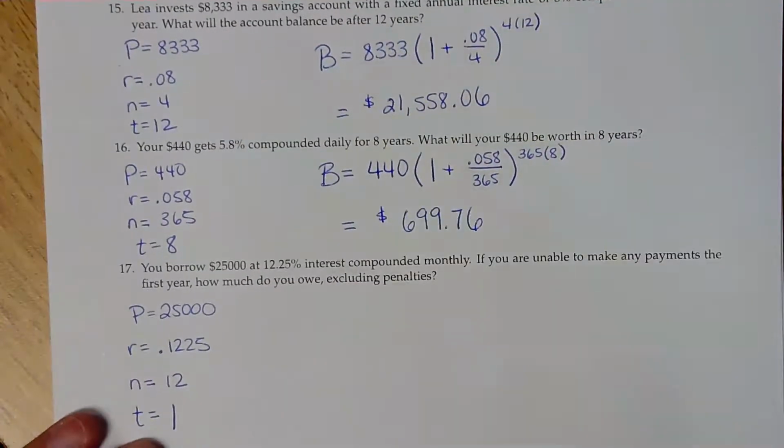And then last but not least, this one's a little bit different. This one says you borrow $25,000 at 12.25% interest compounded monthly. If you are unable to make any payments that first year, how much money will you owe excluding penalties? Right?